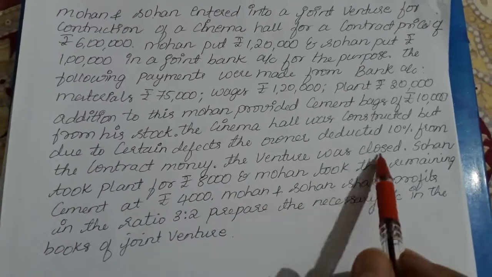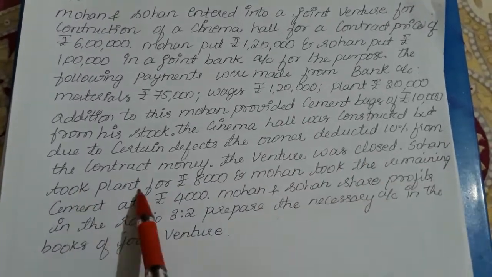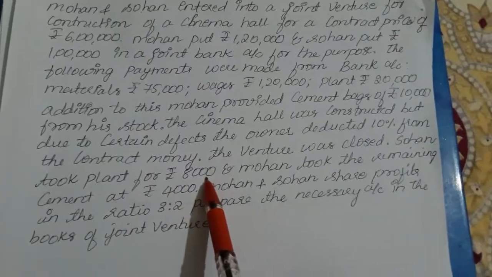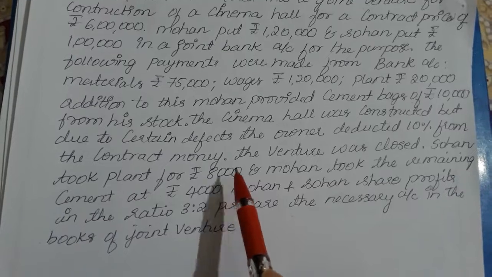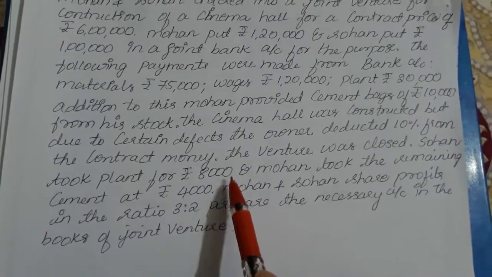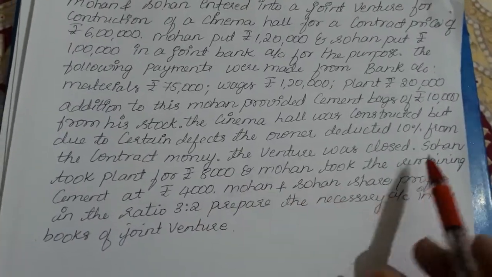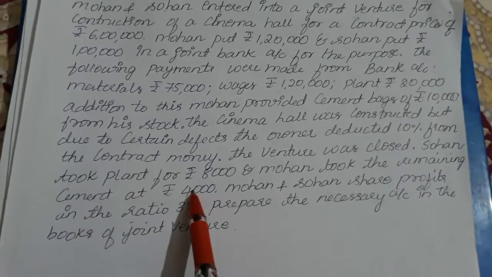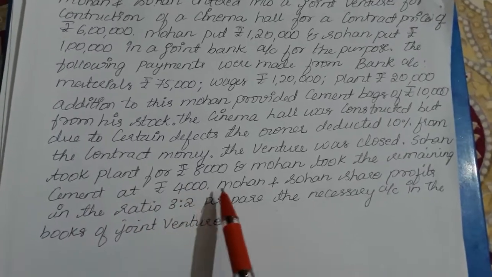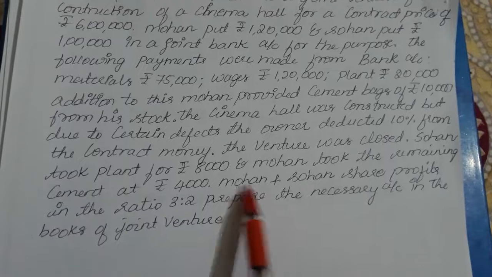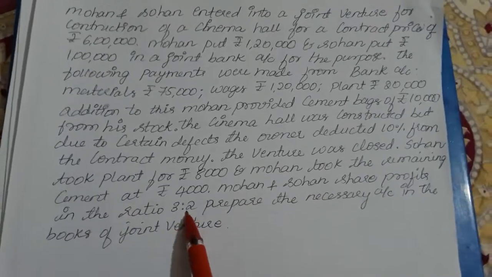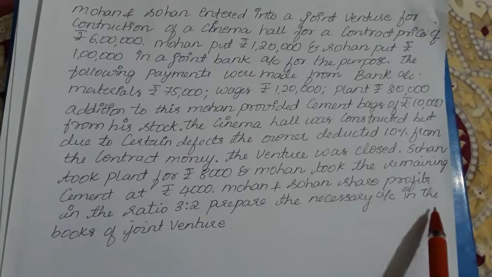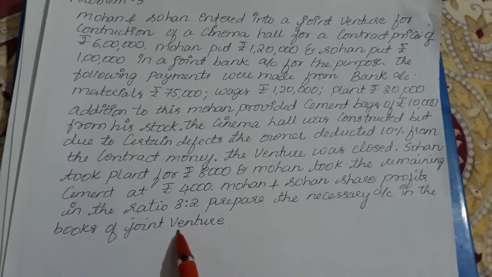The venture was closed. Sohan took the plant for rupees 8,000. So here the co-venturer has taken the plant for his own use. That will also be recorded in the joint venture account. And Mohan took the remaining cement at 4,000. So this is also goods taken over by the co-venturer. Mohan and Sohan share the profit in the ratio of 3:2. Prepare the necessary accounts in the books of the joint venture.